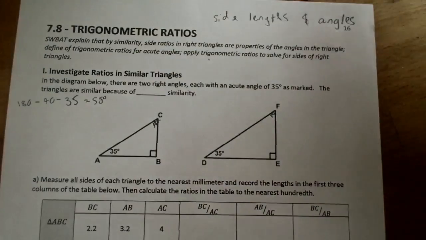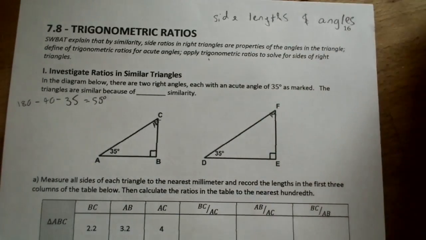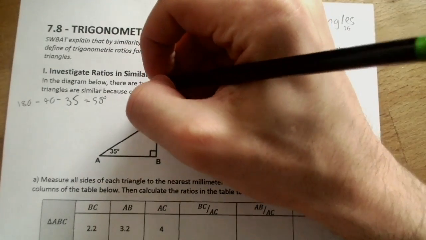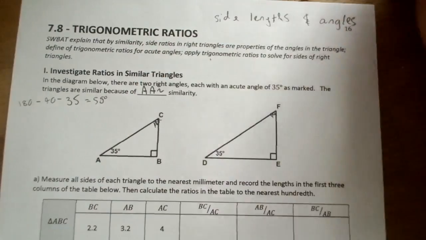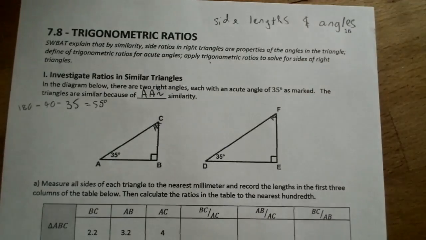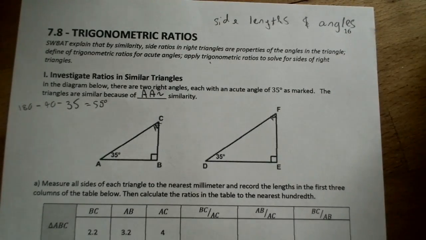So we know that all three angles are congruent in this figure, but just by looking at the triangles themselves, we can tell that they actually don't have the same size. So we can express them as being similar, but we can't express them as being congruent. Congruent requires the same exact side lengths. Similarity requires that we have at least two angles being congruent, because two angles equals three angles in the case of a triangle.